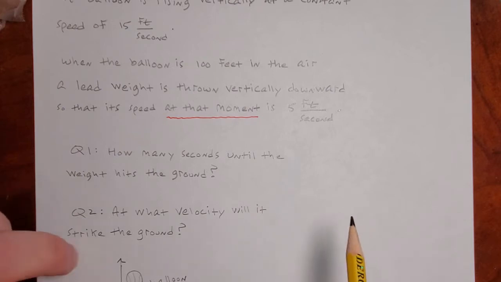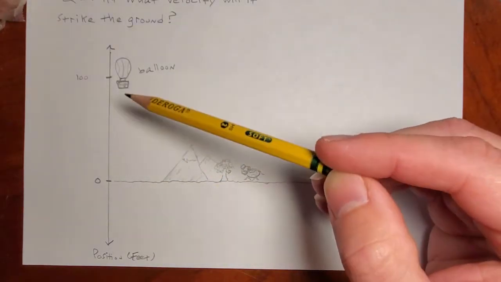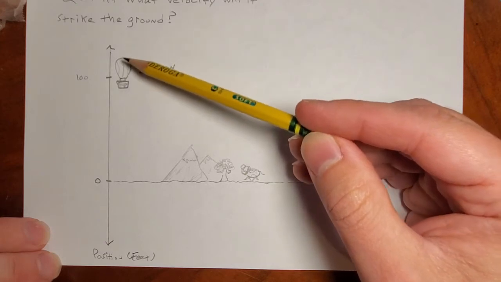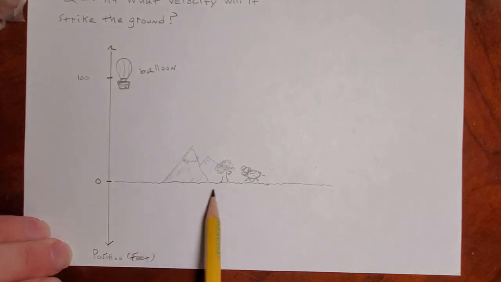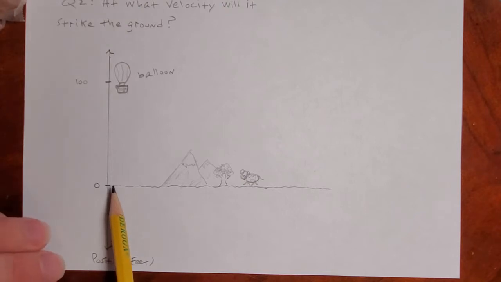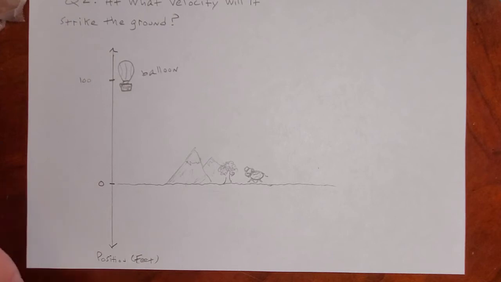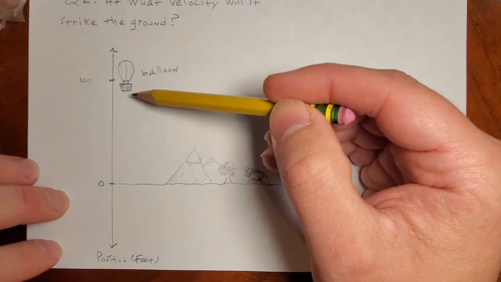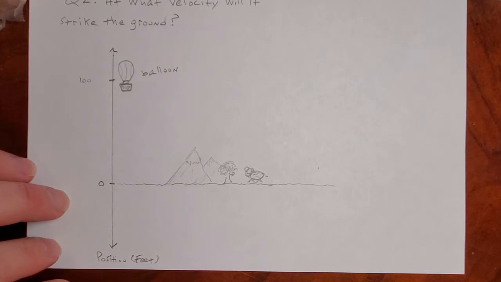All right. To be consistent with what I was saying before, we have this motion in a coordinate system. The balloon's going up vertically, so we'll put the coordinate system vertically. That makes sense. And the ground will be at 0 on the coordinate system. We can do that if we want to. Then at some point it's 100 feet in the air, and there's a spot for that. But this is the ground, right? And the thing that's moving that we're trying to track is the lead weight that's thrown towards the ground from the balloon. Okay. So how do we solve this?